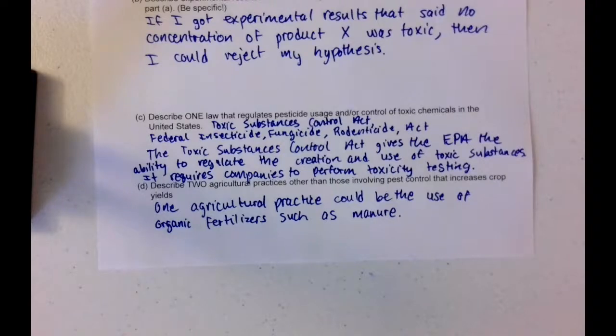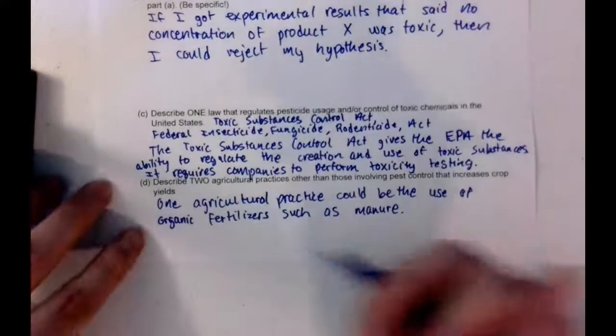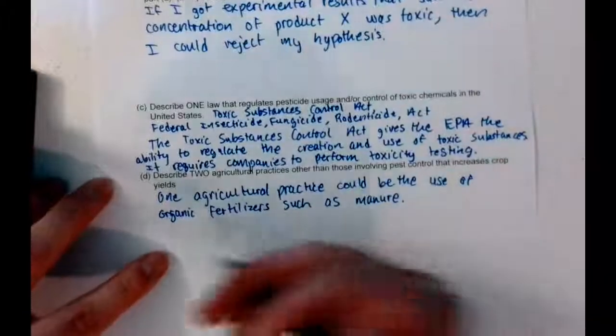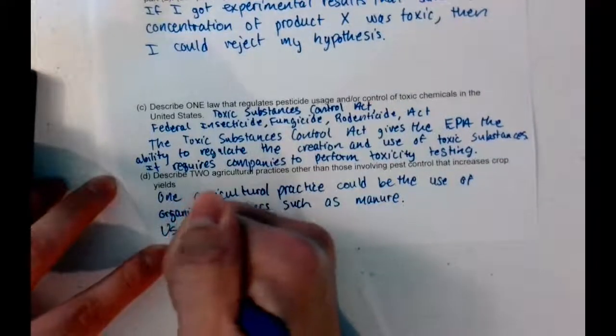All right, the next agricultural practice that you could use, you can say vertical farming, you can say hydroponic agriculture. There are a ton of different things that you can say. You could also say, I don't know if they would, I'm pretty sure they would accept this, the use of GMOs. So you can pick your favorite and just describe what it is. So I'm just going to give you some examples here.